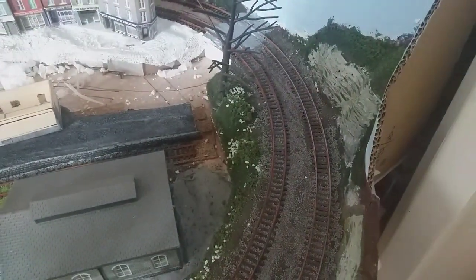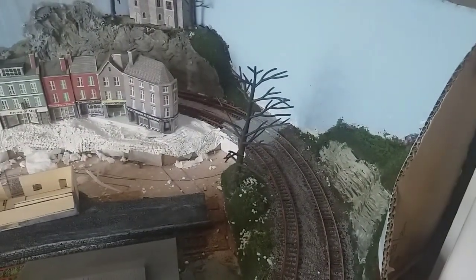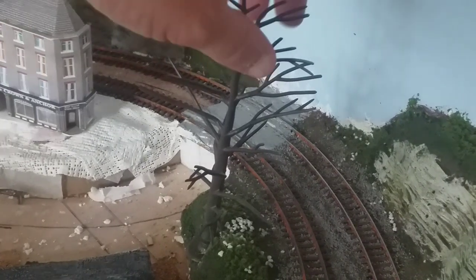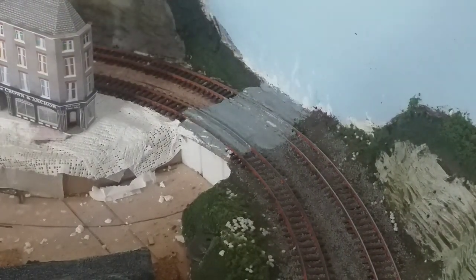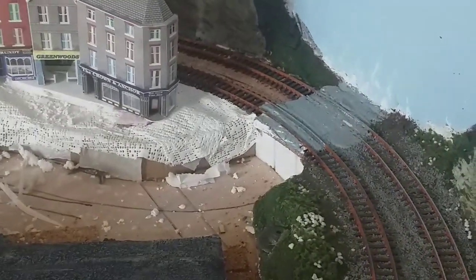I've still got a lot of foliage to put up there just to cover the joining line. You can just see the crossing in the background, so I'll remove that tree and do some shrubs going over there, just to cover the gap up.